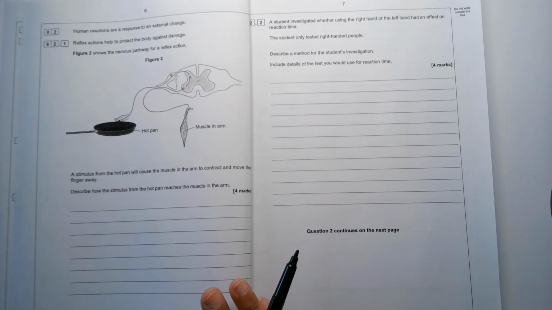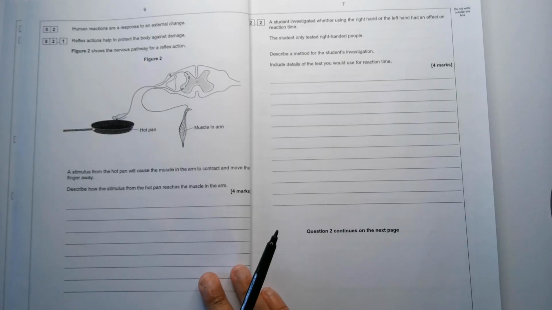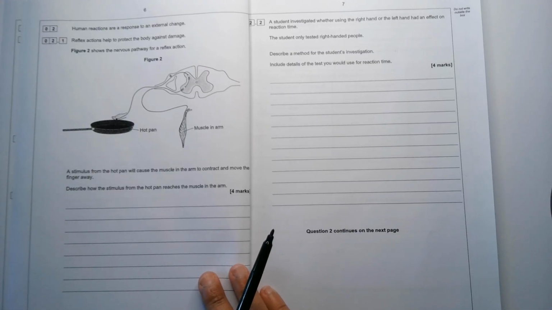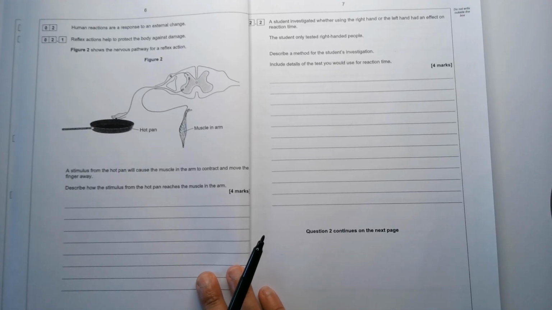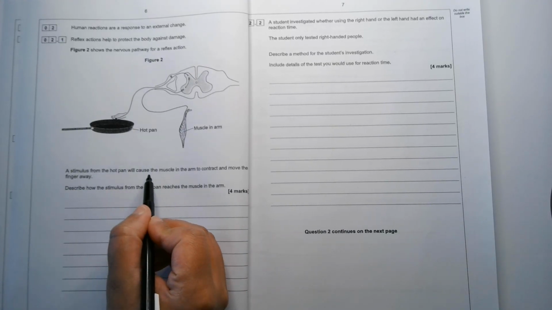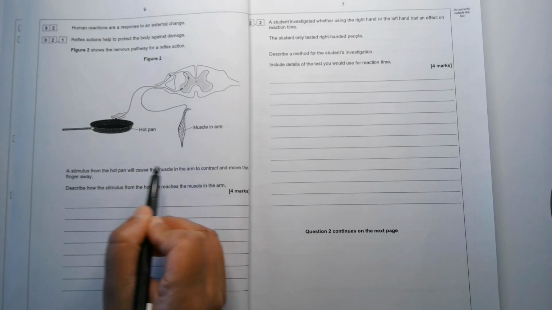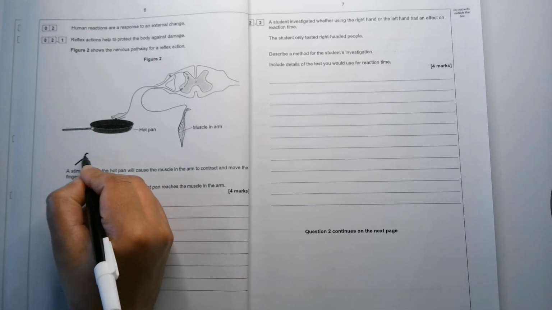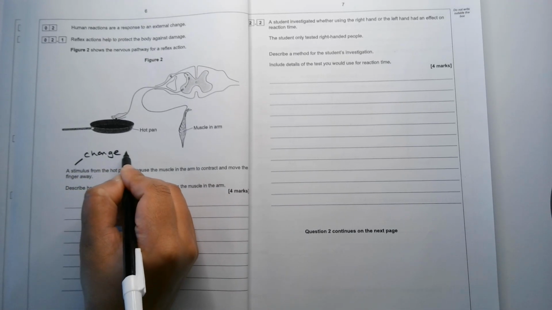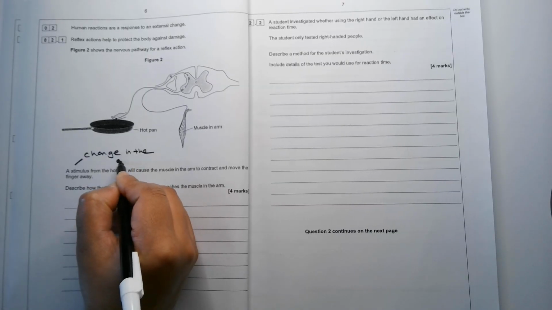Okay, so question 2. This question is your nervous system. Human reactions are a response to an external change. Reflex actions help to protect the body against damage. Figure 2 shows the nervous pathway for a reflex action. A stimulus from the hot pan will cause the muscle in the arm to contract and move the finger away. So stimulus is a change in the environment or the surroundings.